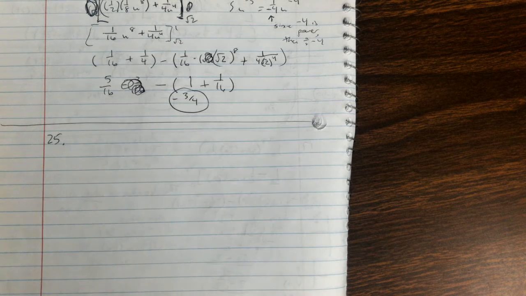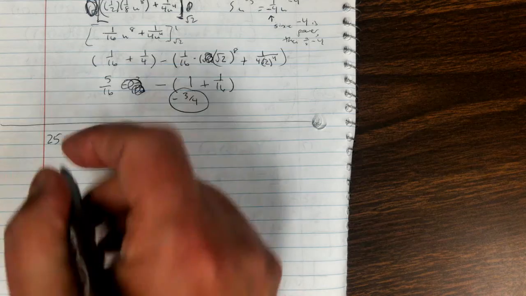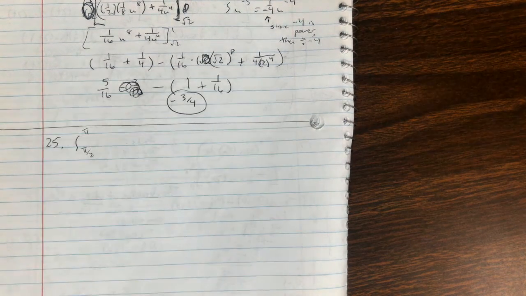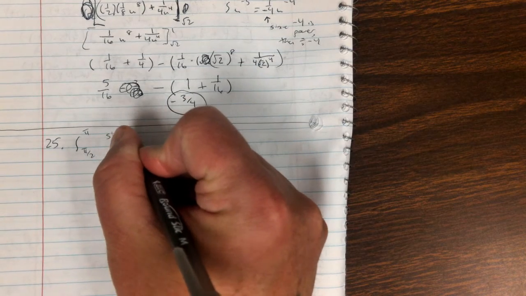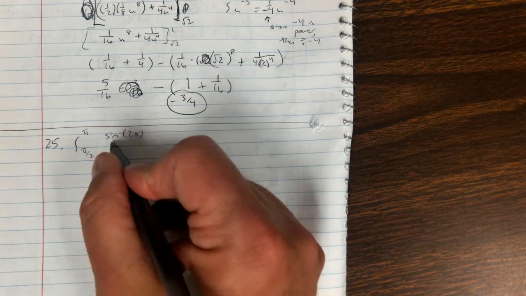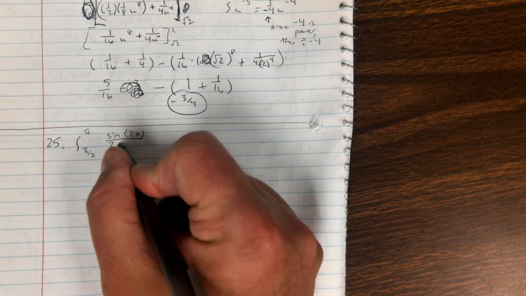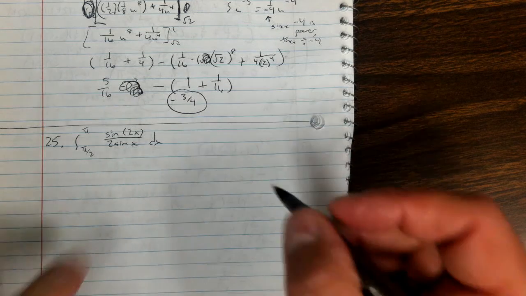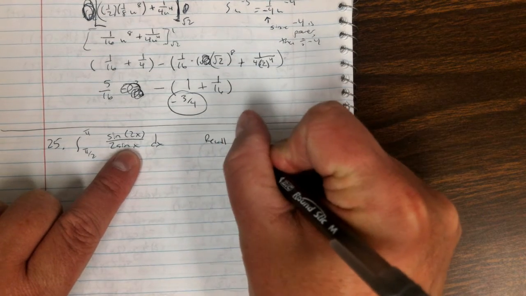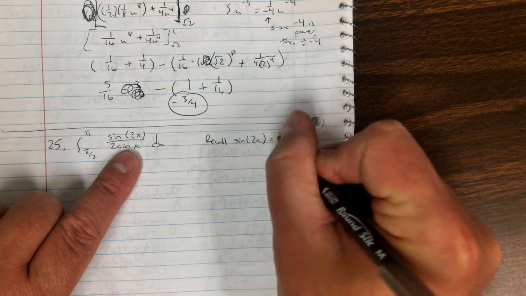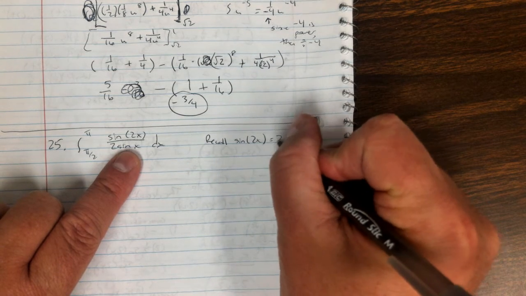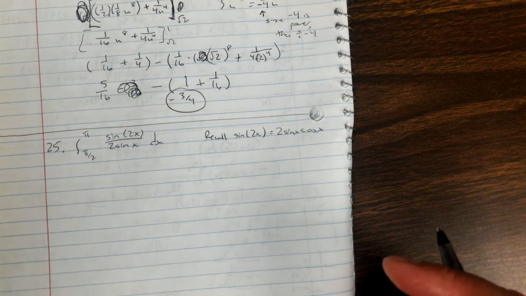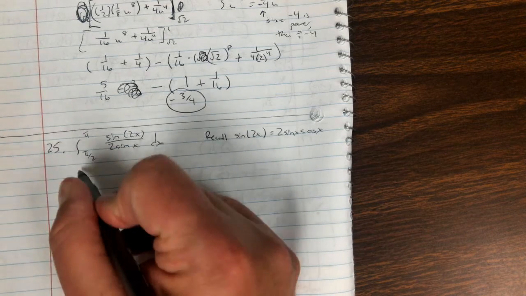On 25, the problem says do the integral from pi halves to pi of sine of the double angle, so sine 2x, divided by 2 sine x dx. Okay, so the first thing is you may have to recall the double angle formula. If it's sine of the double angle, it's 2 times sine times cosine. So that's what we have to substitute in.